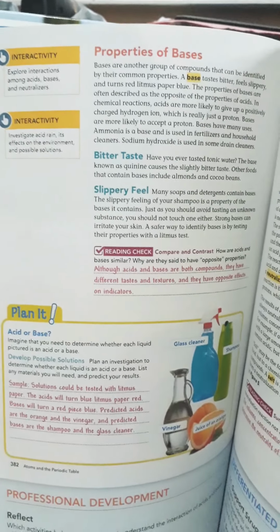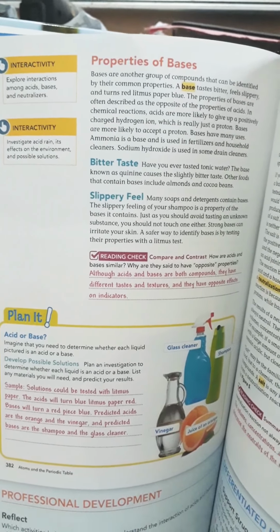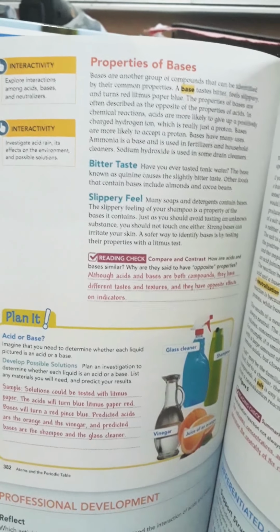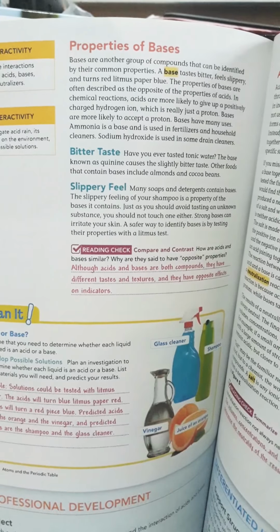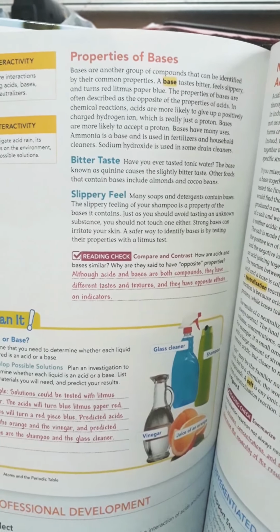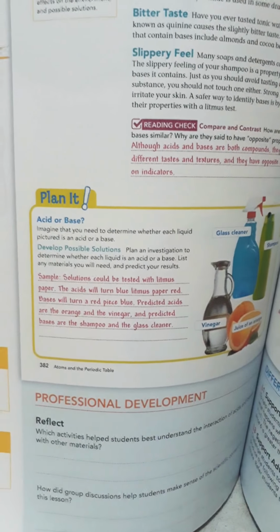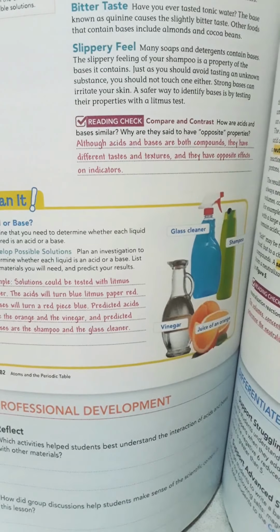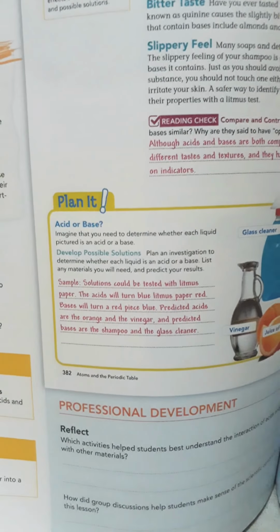Next page. Properties of bases. You read what is a base, the bitter taste, slippery feel, and then go to Reading Check. How are acids and bases similar? Why are they said to have opposite properties? Okay, so here's the answer. As well, we have Planet, acid or base. We have the glass cleaner, the shampoo, the vinegar, the orange juice.